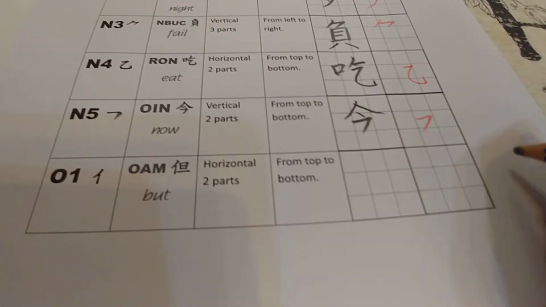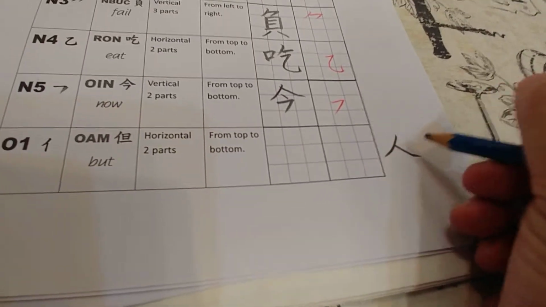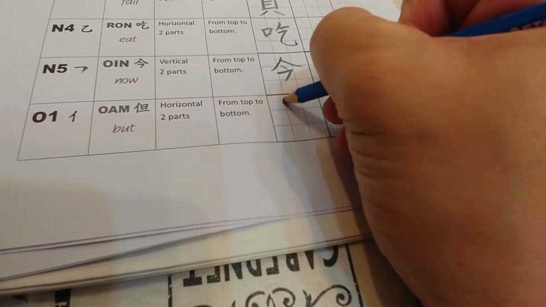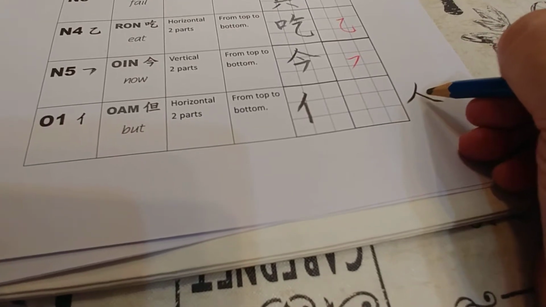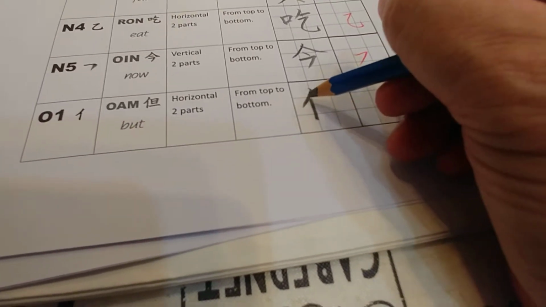You remember O? That's O. 人. And this O also seemed a little bit the same, but the second stroke becomes our vertical stroke.